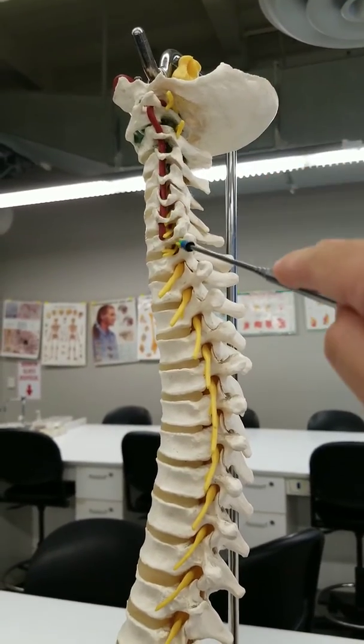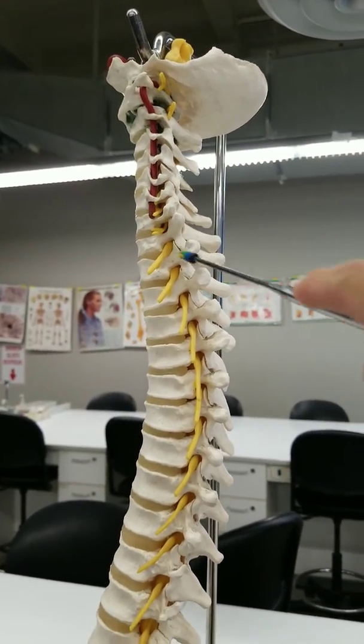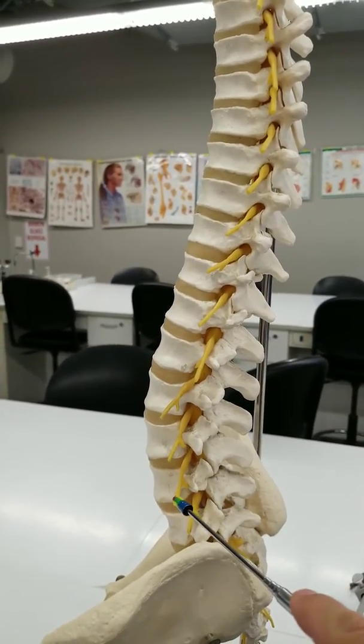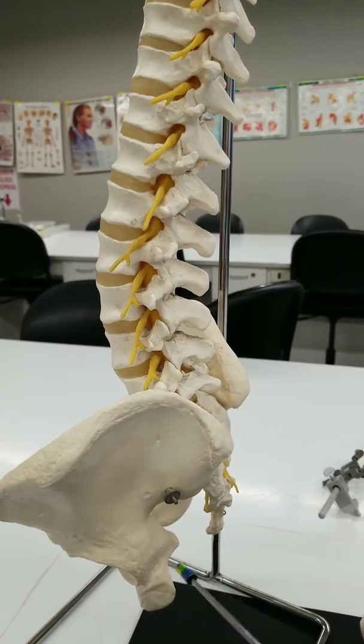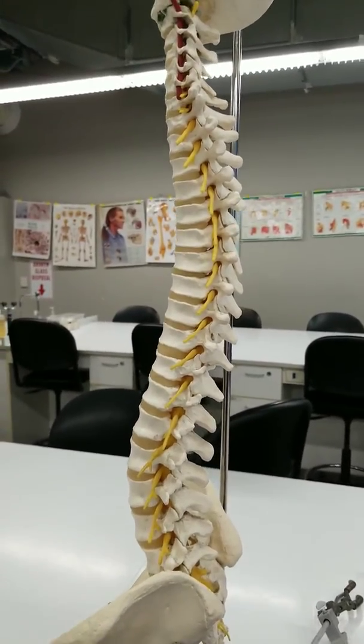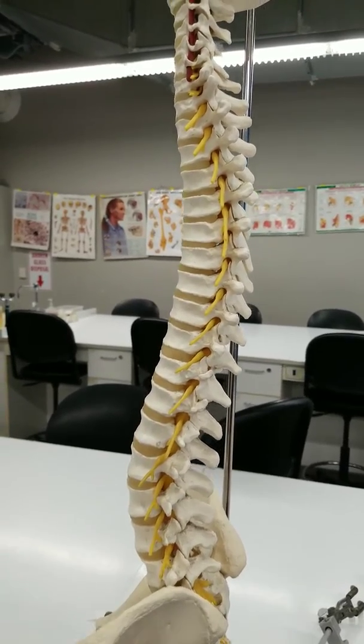There are 4 curvatures. We have the cervical curvature, thoracic curvature, lumbar curvature, sacral and coccyx curvature. So 4 different curvatures named after the regions that we find them in.